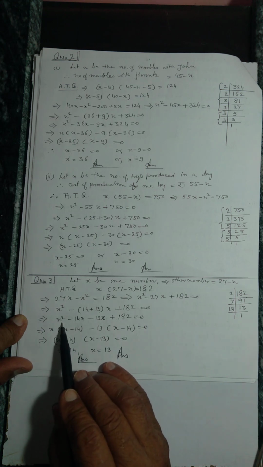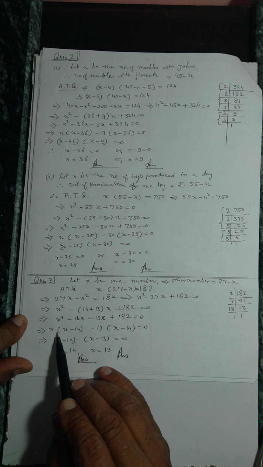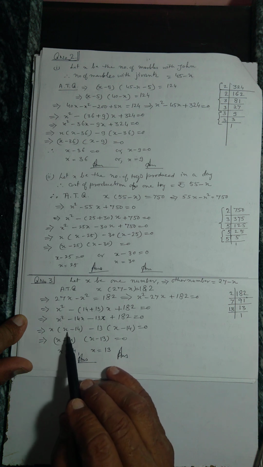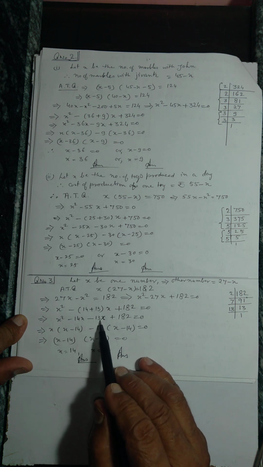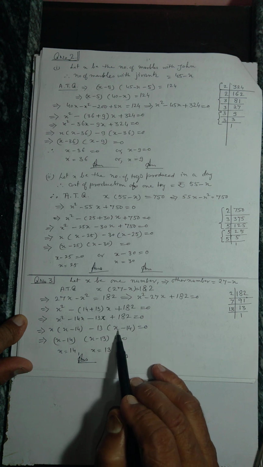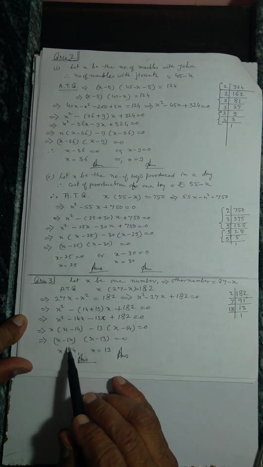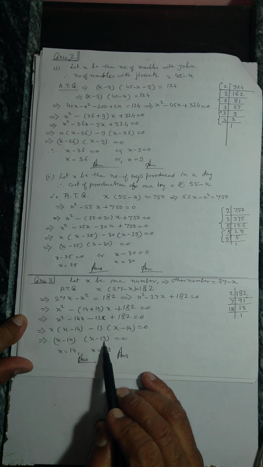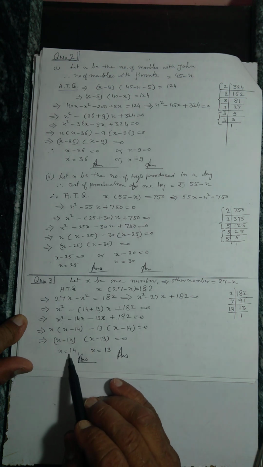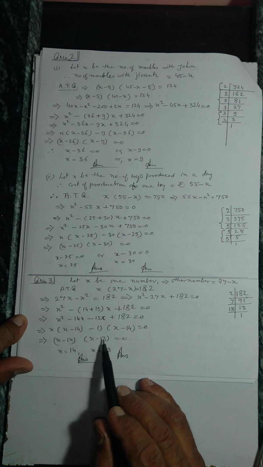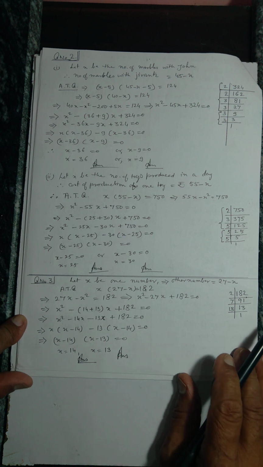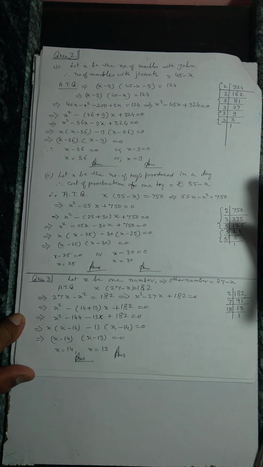Here first take out x common from the first two terms. So x inside the bracket x minus 14. From here you take minus 13 common, x minus 14. So x minus 14 has been taken out and we are left with x minus 13. So from here you will get x is equal to 14, x is equal to 13. These are the two answers for question number 3. Now proceed to the question number 4.